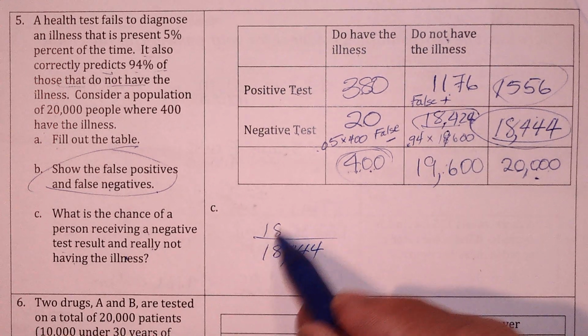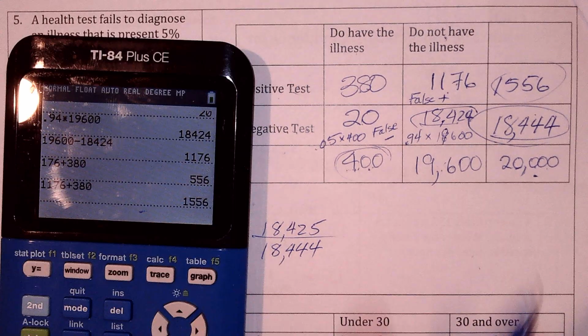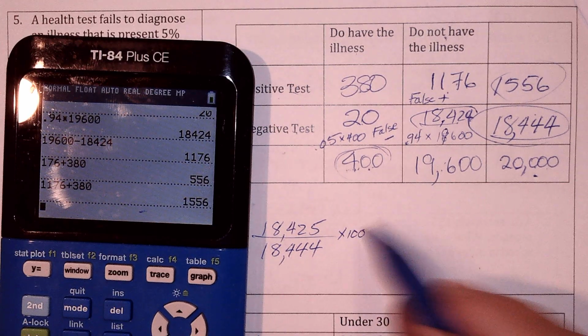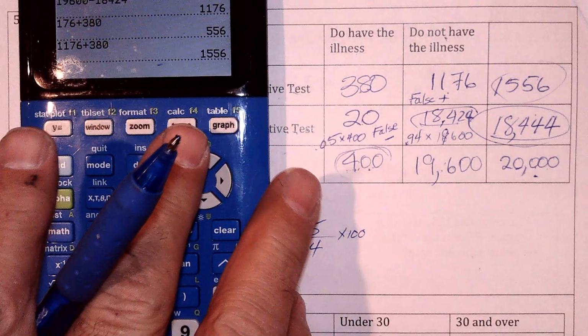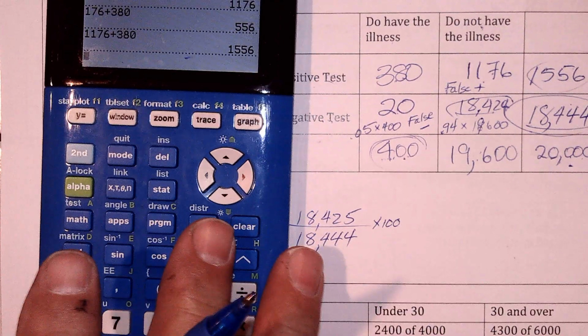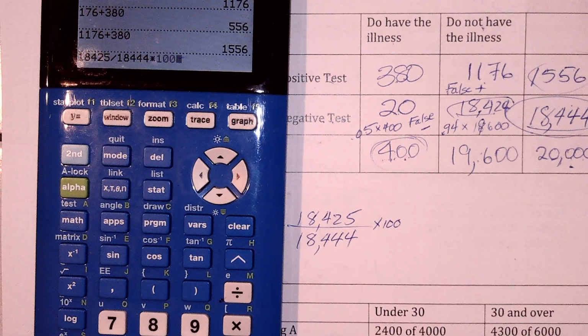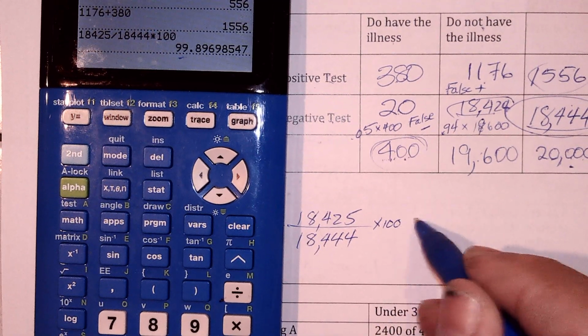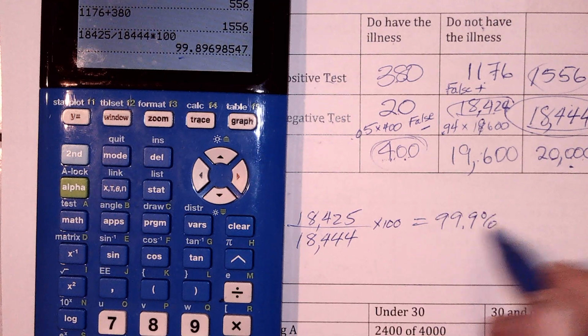So that's 18,424 divided by 18,444, times 100 to make it a percent, and that's 99.9%.